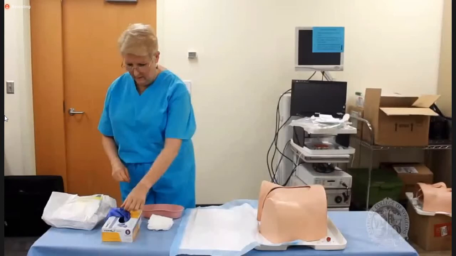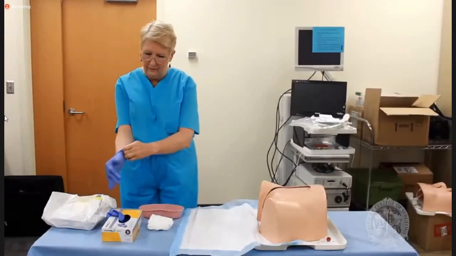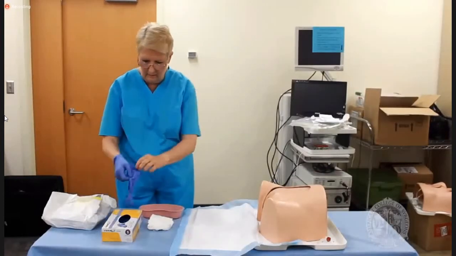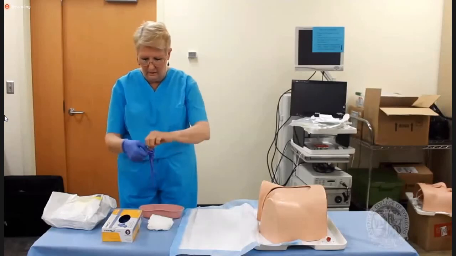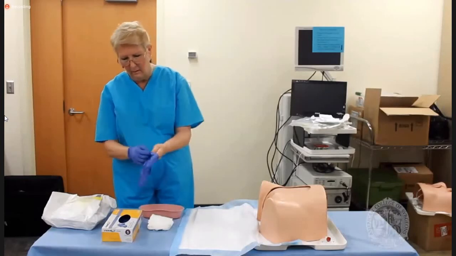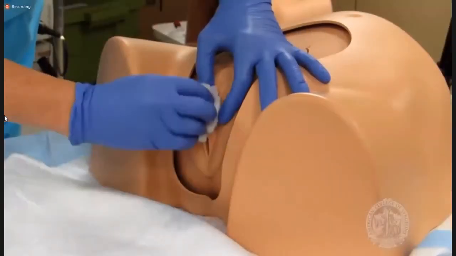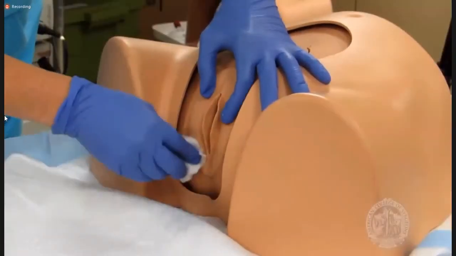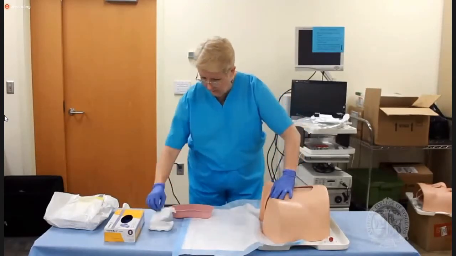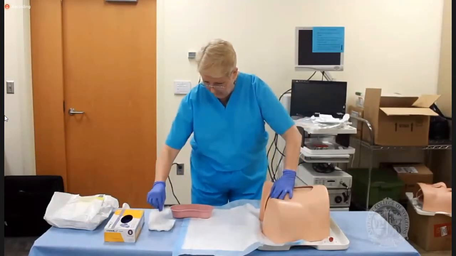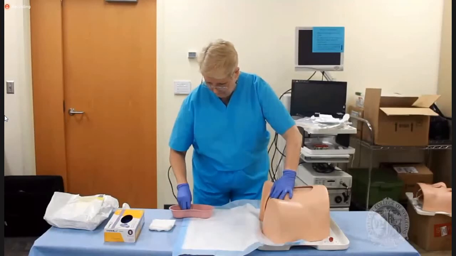In this video, we'll be focusing on placement of a Foley catheter in a patient with a vulva. Positioning is key for this procedure. Place the patient in a supine position with their knees flexed and soles together in a frog leg position. Place a waterproof or absorbent pad under their buttocks and upper legs. Ensure privacy for the patient.